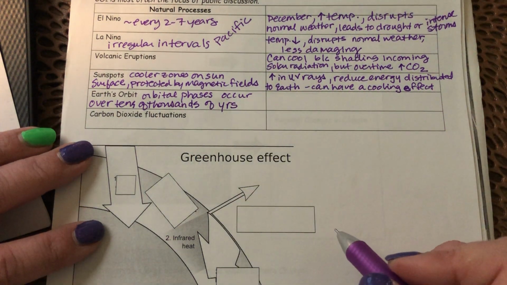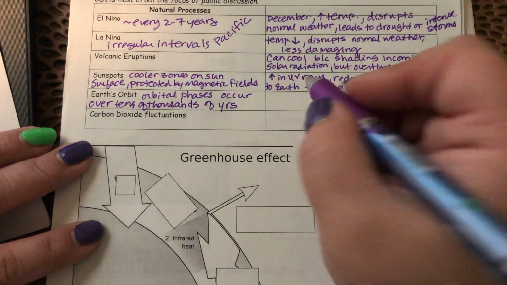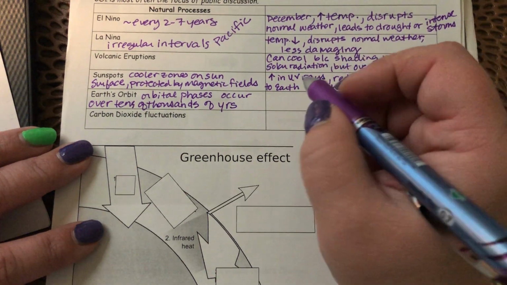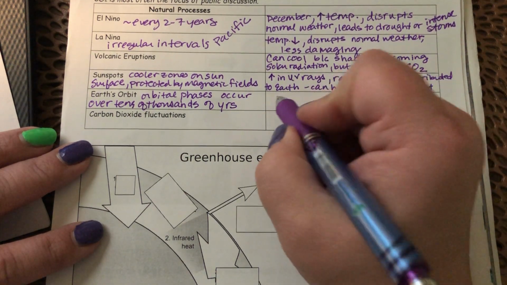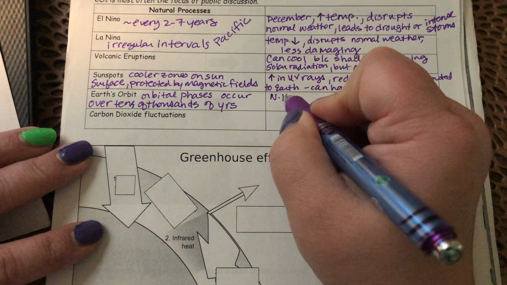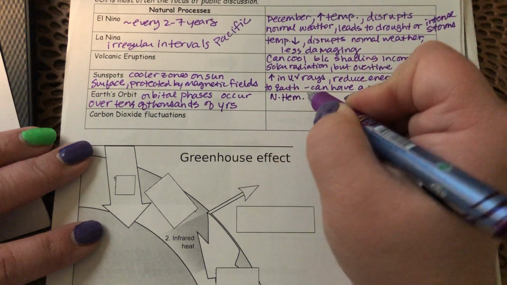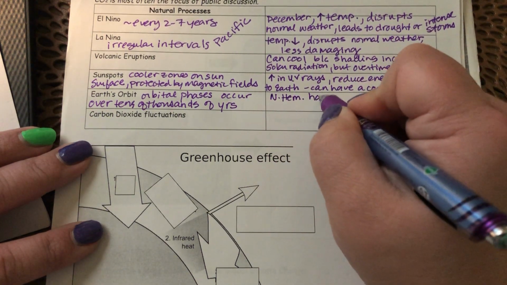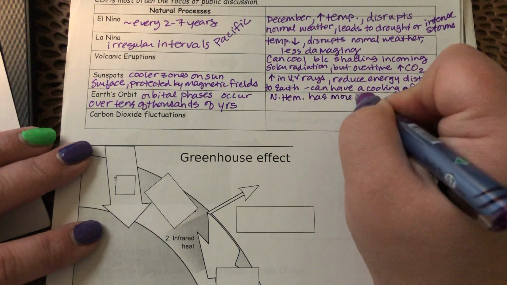Okay, so what they can do, that's definitely long term, okay? The northern hemisphere, I'm going to abbreviate, the northern hemisphere has more land on it.